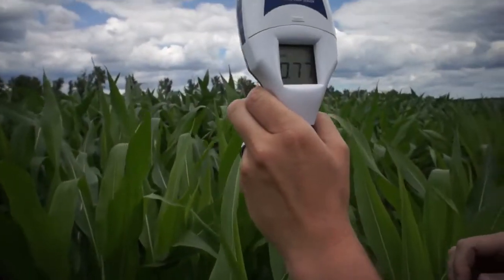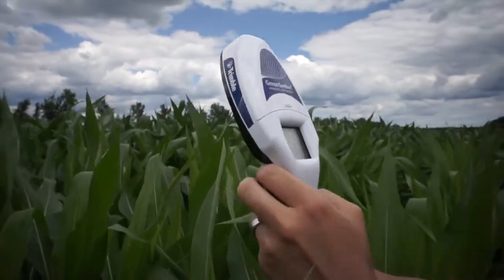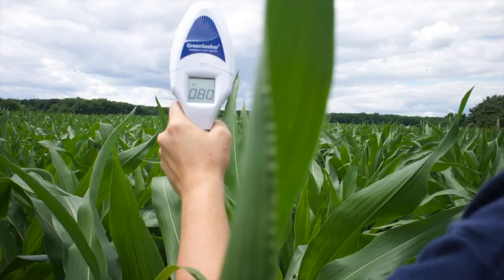And you can see we're averaging 0.77, so the 60 gallons was about 0.8, 0.83, even as high as 0.85, and this is measuring 0.77. So even though the corn looks the same, we're going to input it into the app and see what the recommended secondary application is.